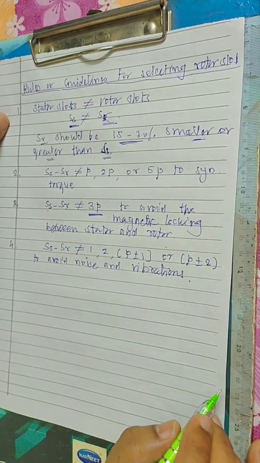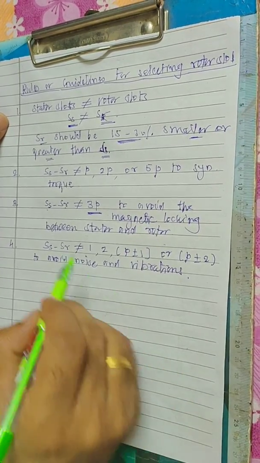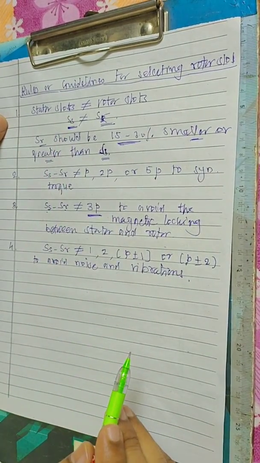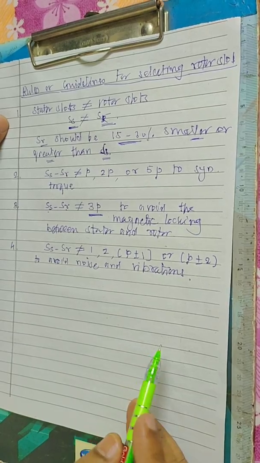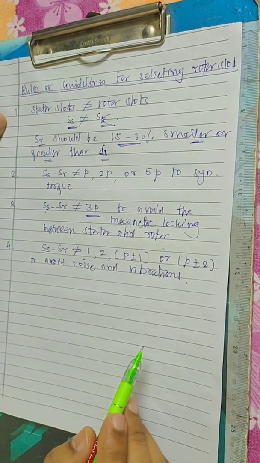Noise and vibration. So these are the 4 guidelines we have to follow while selecting the rotor slots.